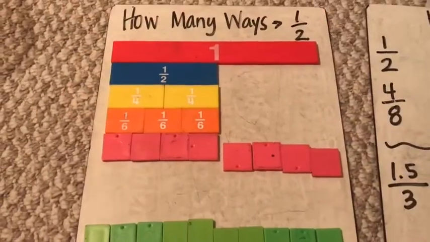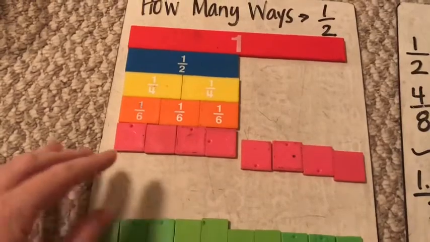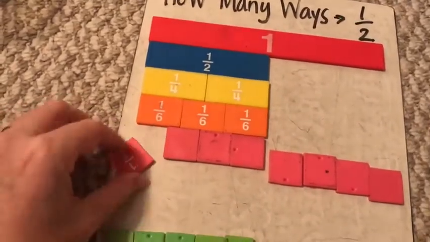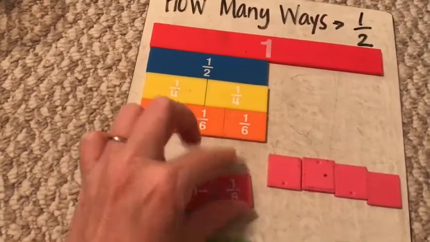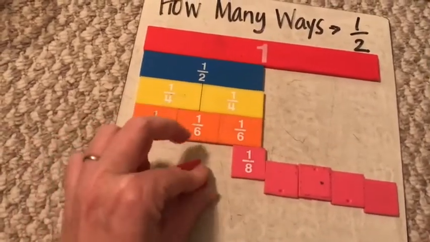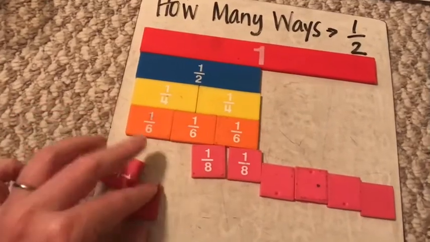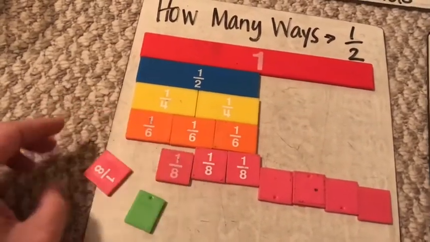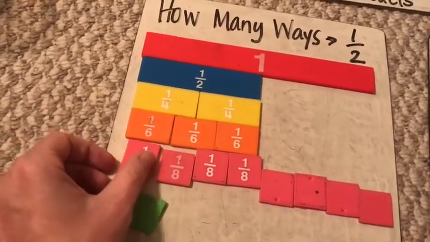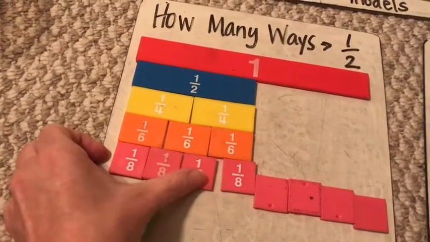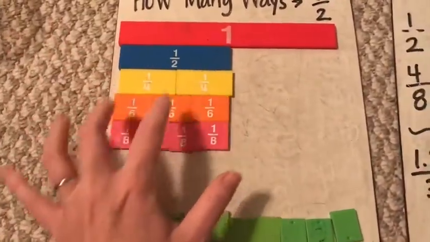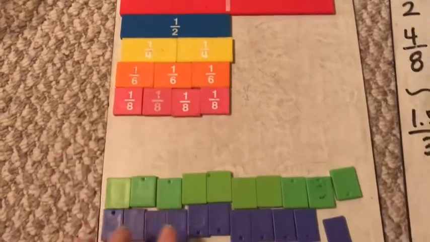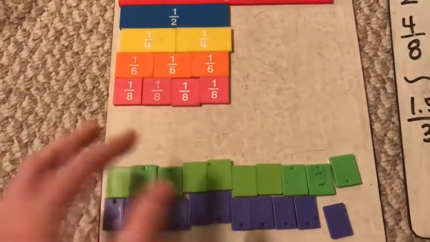Okay, so half of 8 is 4. So 4/8 must be equivalent to 1/2. Let's see. 1/8, 2/8, 3/8, 4/8. And look, that's the same amount as 1/2. So those fractions are equivalent. All right, so I did 1/2 is the same as 2/4, is the same as 3/6, is the same as 4/8, and these were tenths, right? 10 is an even number.